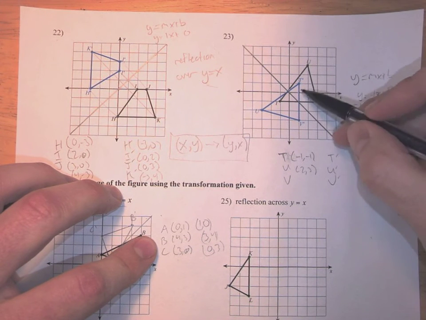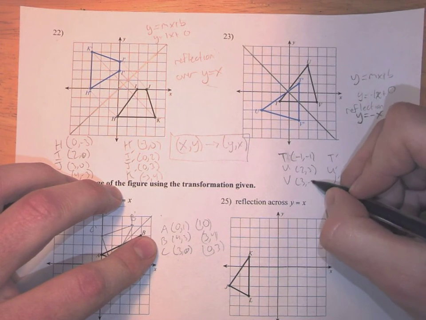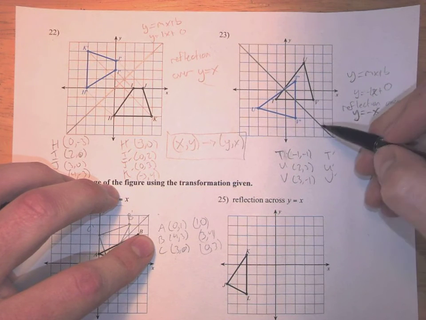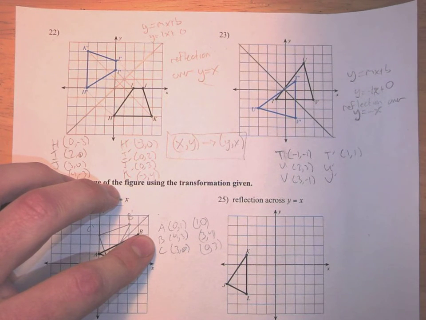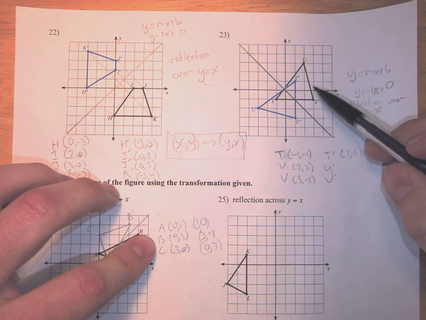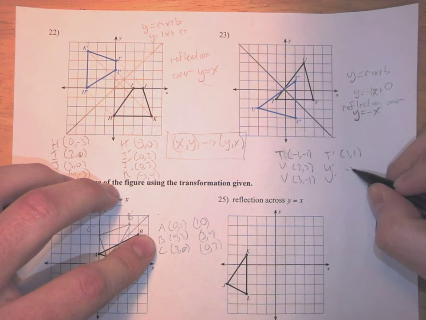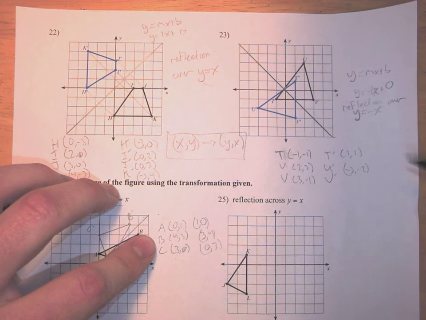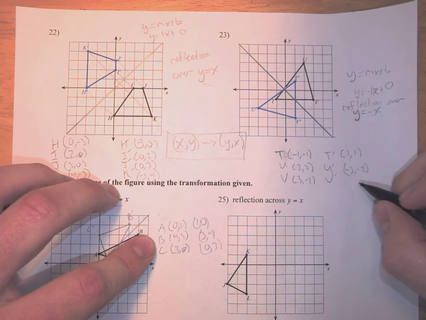And V is at 3, -1. Okay, T prime is here at 1, 1. U prime is here at -3, -2. And V prime is at 1, -3.